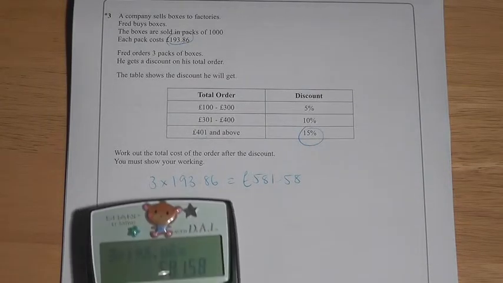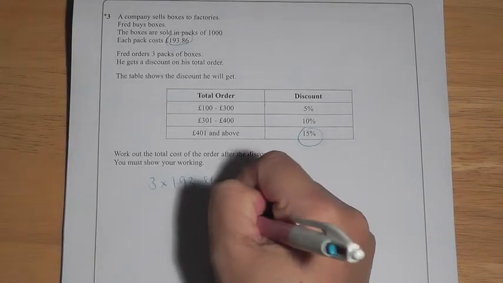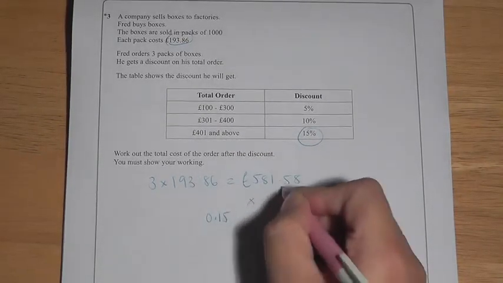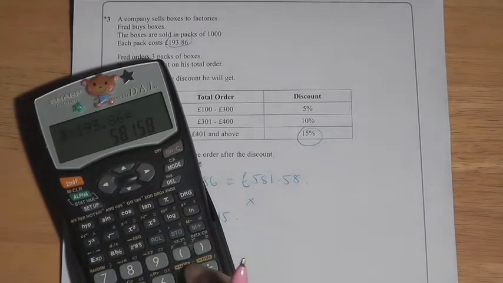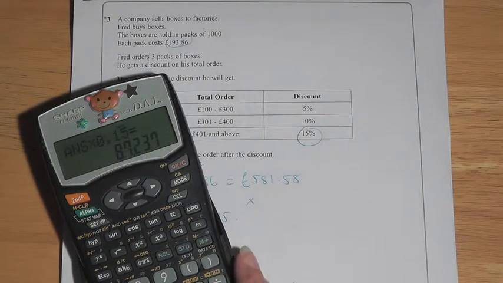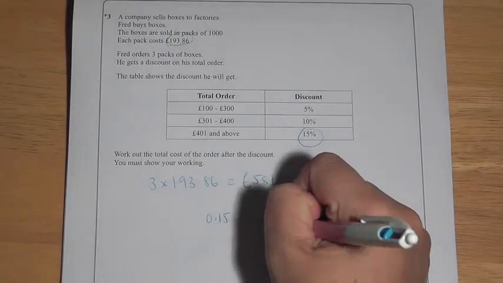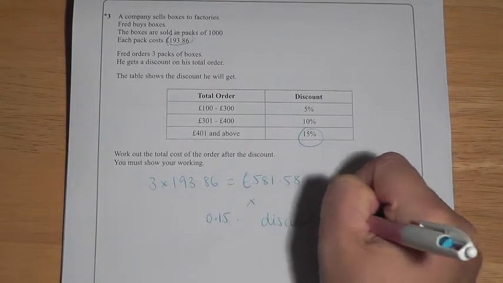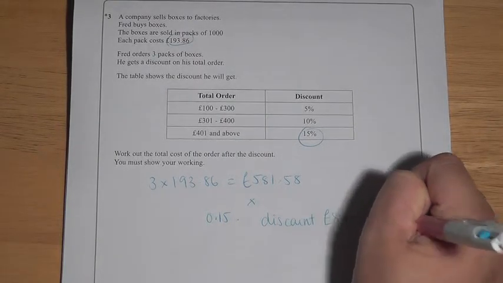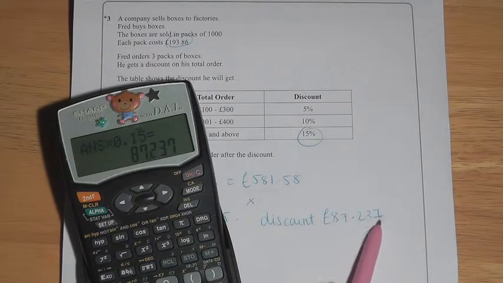The easiest way to do this is to change 15% into a decimal by dividing by 100, which gives me 0.15, and to multiply that by 581.58. You could, of course, find this using a non-calculator method if you preferred. So our discount is going to be £87.237. And for the moment, although this doesn't work in pence, I'm going to leave it at that. If you have rounded it, so you've rounded it to 87.24, you still get the marks.